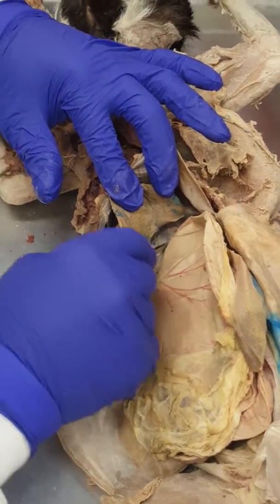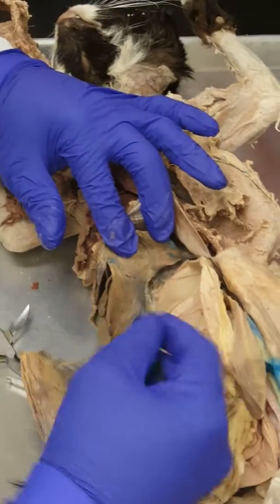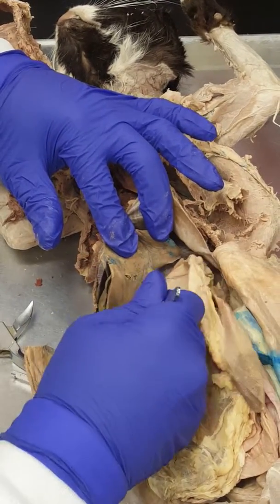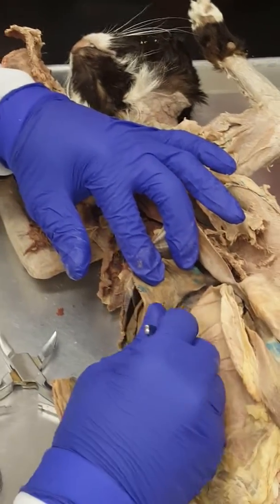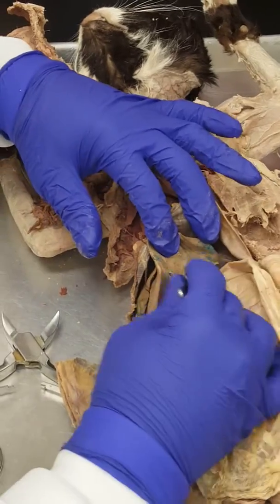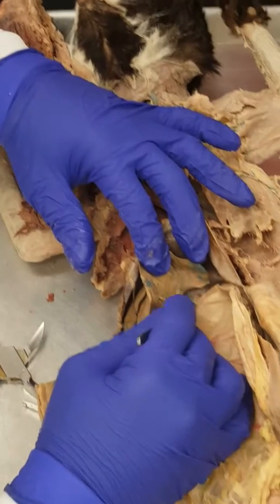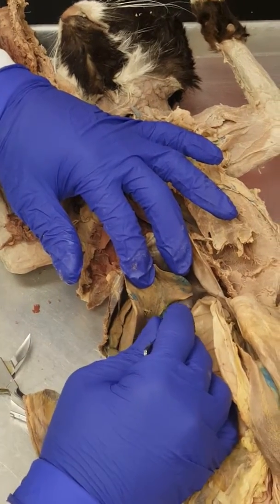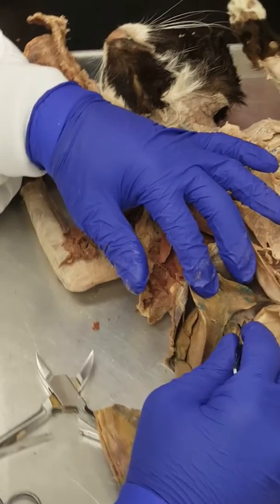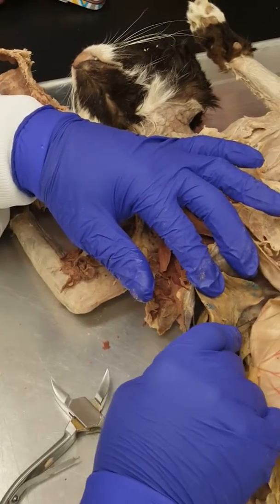And this is a good cat. Sometimes it's all blown up, you know what I'm saying? And there's the cardia, which is right there. But I said, don't worry about the cardia because it's very small. But the lower esophageal sphincter or the cardiac sphincter is right there.